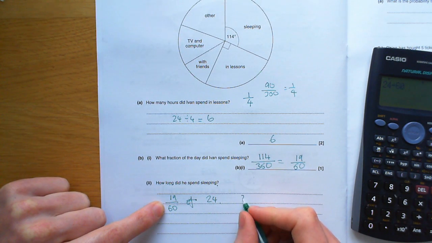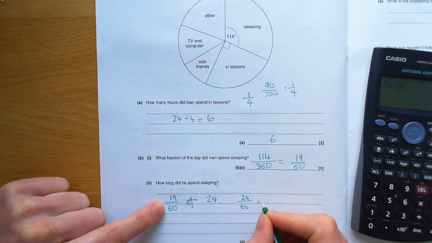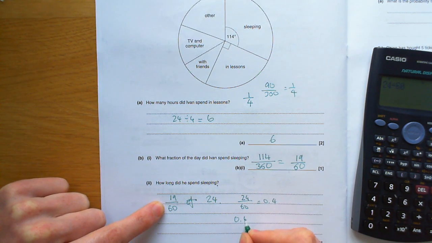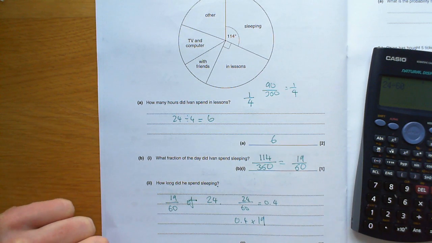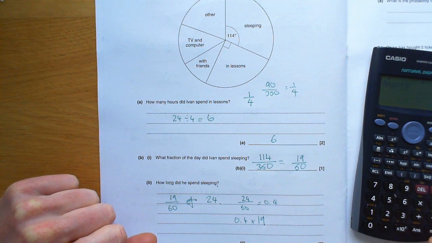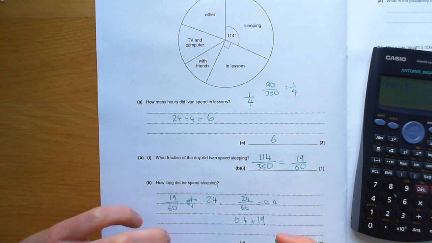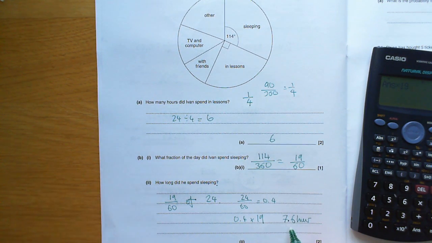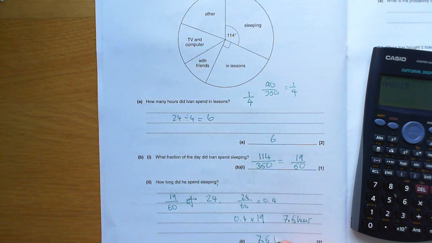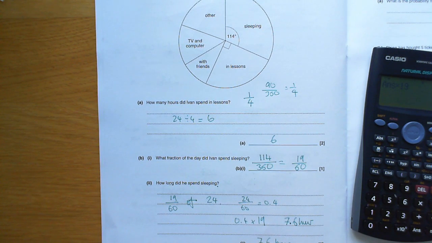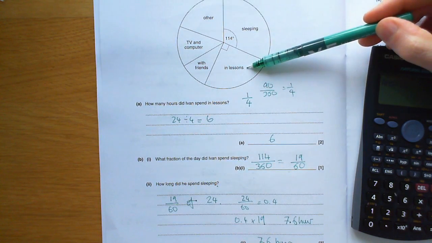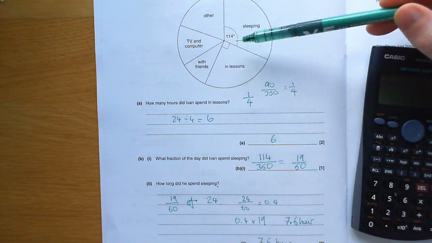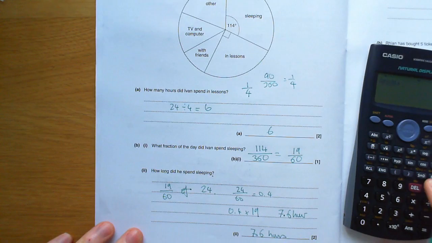I need to do 0.4 times the 19 shares of 60, which is 7.6 hours. Careful, that's not 7 hours and 60 minutes, that would be 8 hours, so it's 7.6. I'm just going to write hours on there to be sure. Right, am I right with that? Well, the lessons were 6 hours, so this is a bit more than that. A bit more than 6 hours, 7.6.